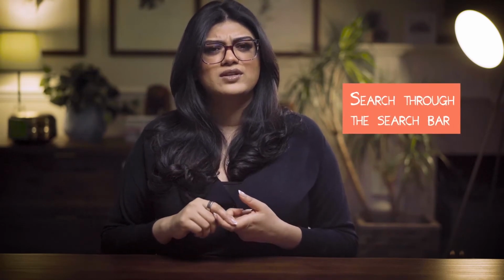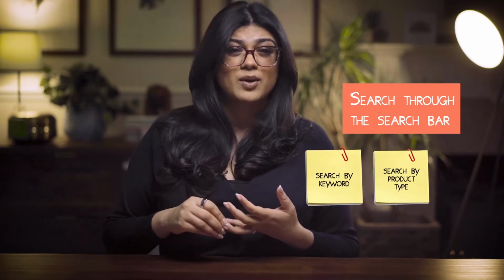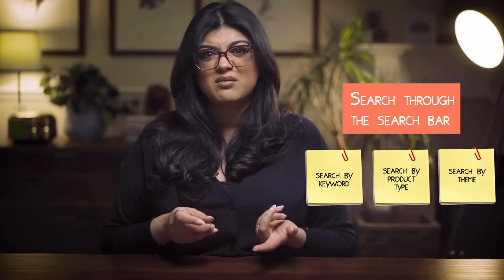Next in the search activity, we have the step of searching through the search bar. The tasks that you or your team are likely to include are things like search by keyword, search by product type, search by theme maybe. Just so that this video isn't an hour long, let me wave my magic wand and do the work for us.